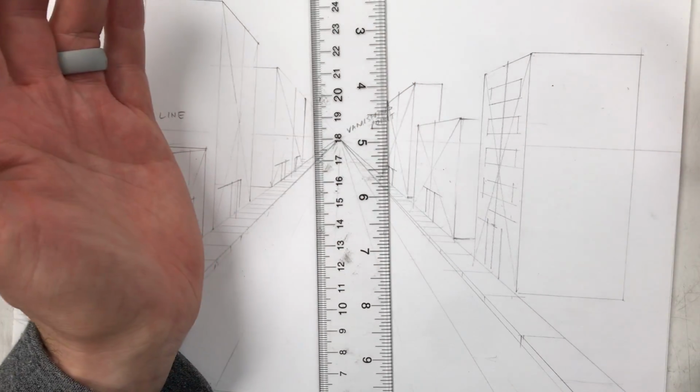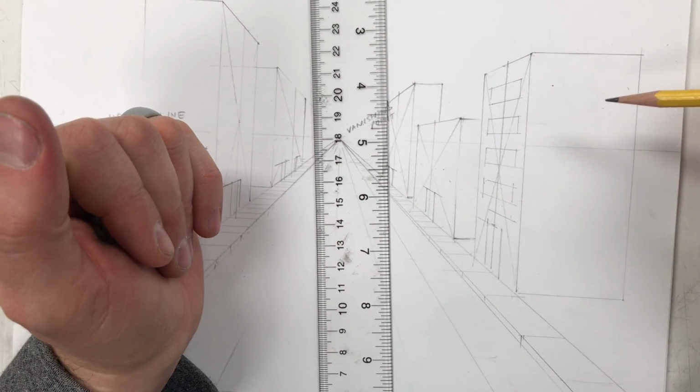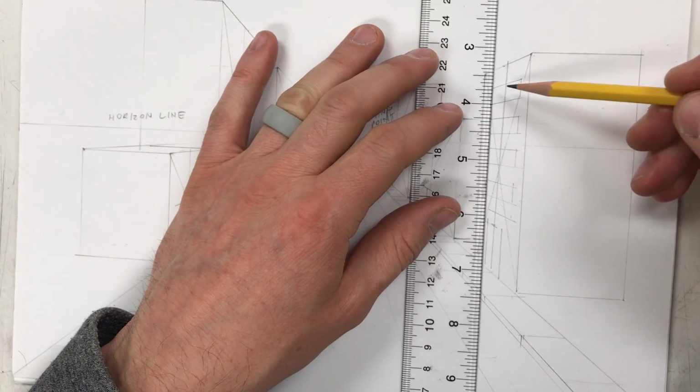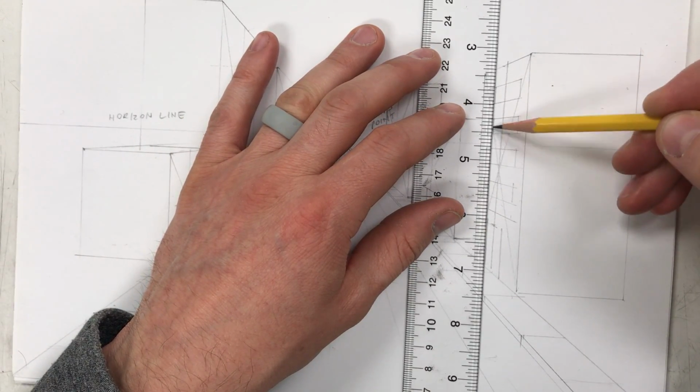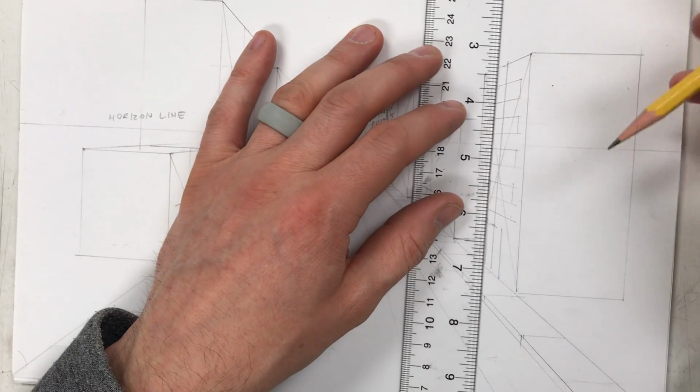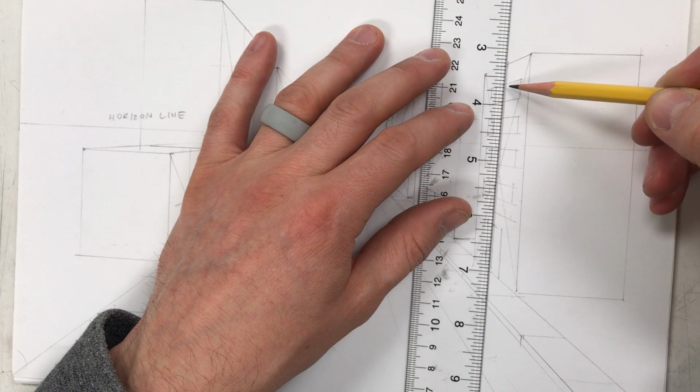Now I could leave it like that. This could be a business building and I just have really big windows going up and along. Or I can break them up, and then I'll just go in and draw another one.